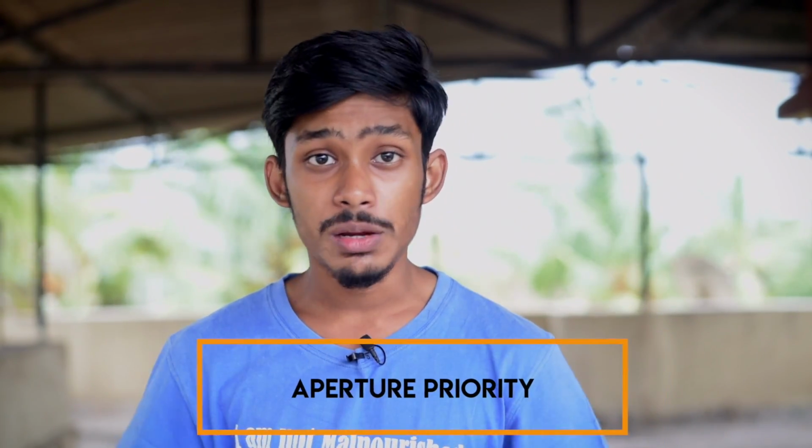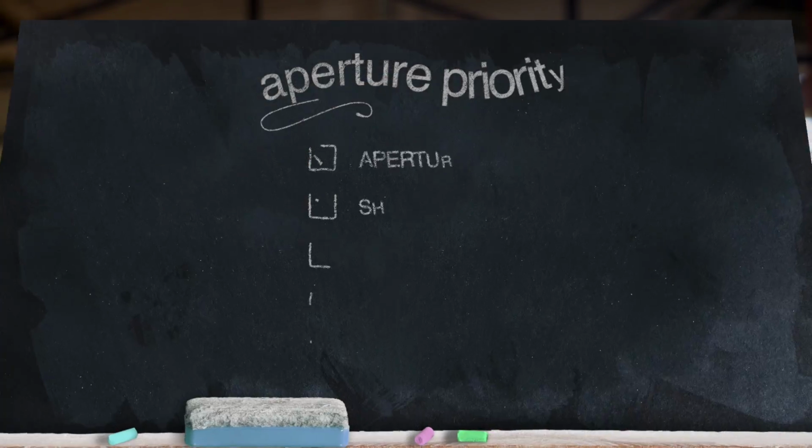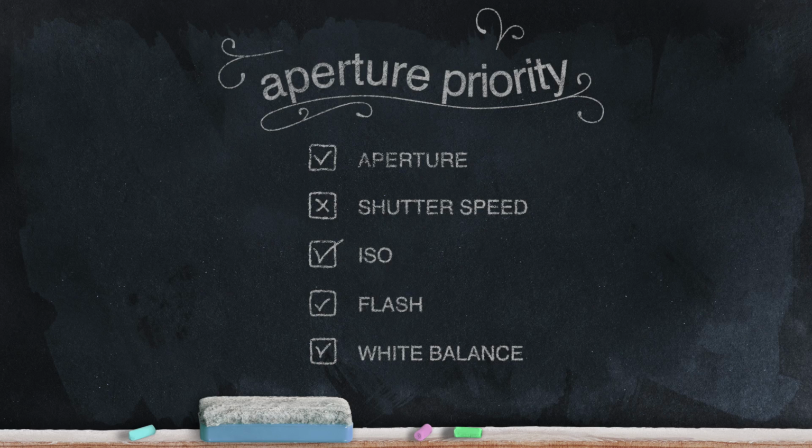Now let's talk about the semi-manual modes. In semi-manual mode, the first mode is the aperture priority mode. In aperture priority mode, you get the flexibility to change the aperture. If you don't know what aperture is, I have a separate in-depth video about aperture. The link will be down in the description below. In a nutshell, if you want less depth of field, shoot at a higher aperture. If you want more depth of field, shoot at a lower aperture.